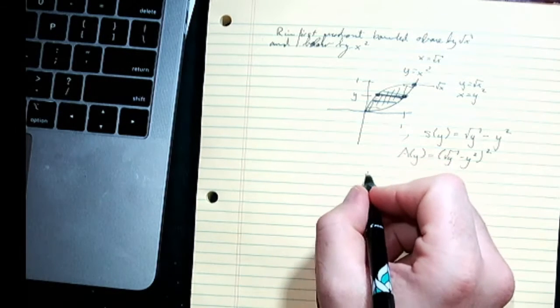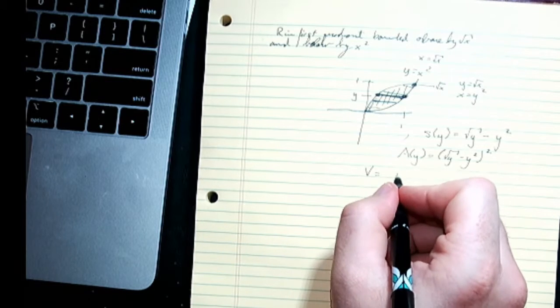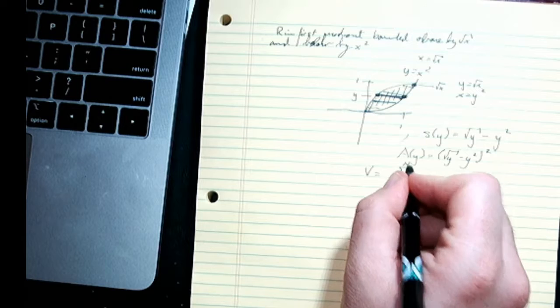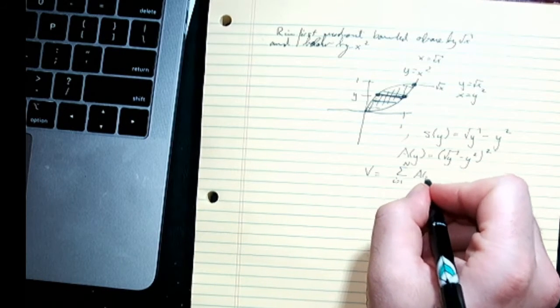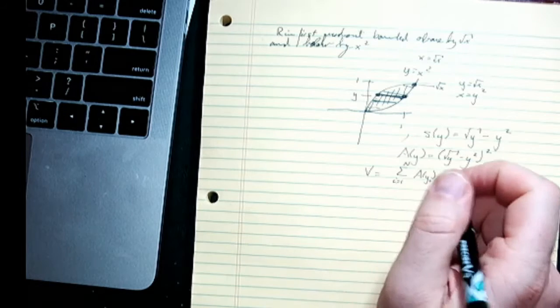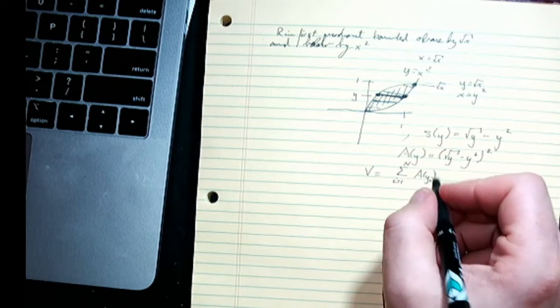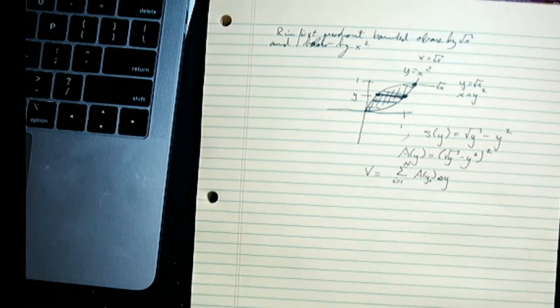If I wanted to approximate the volume, I'd pick a bunch of specific y values, say y sub i, and sum from i equals 1 to n for some number of i values. The area of the thing at y sub i. Then I'd make a little rectangular box out of it by multiplying that by delta y, the distance between the two y points.